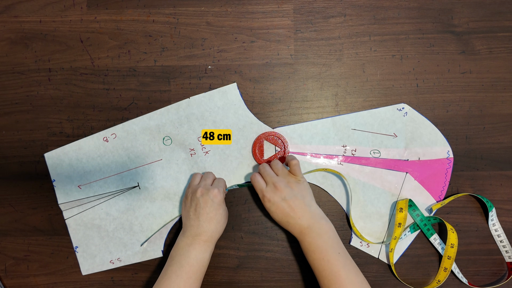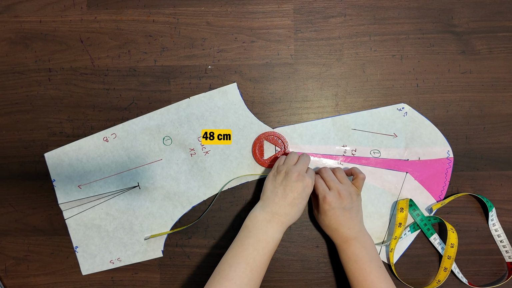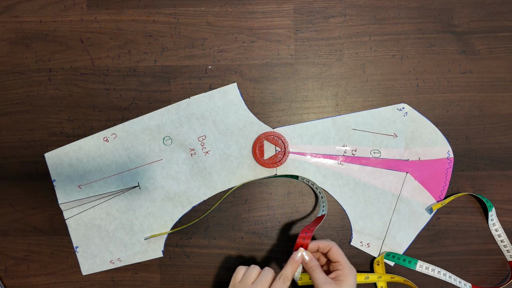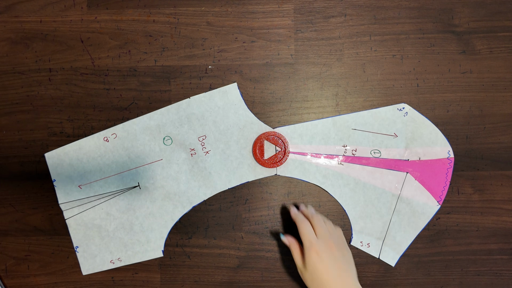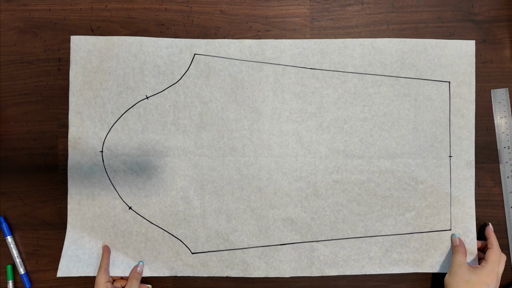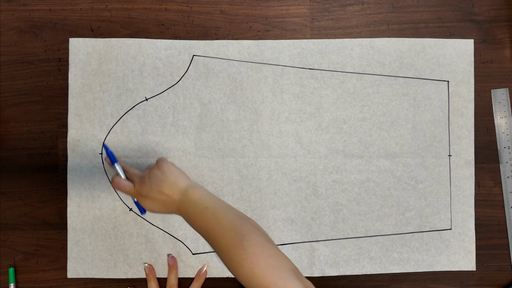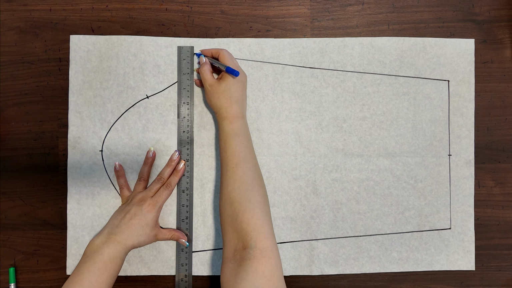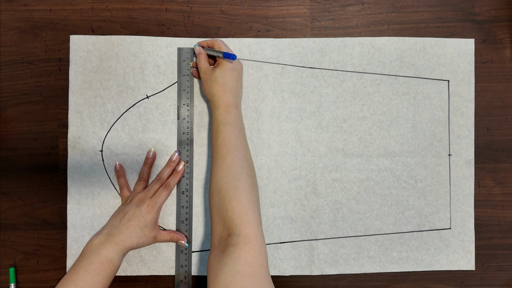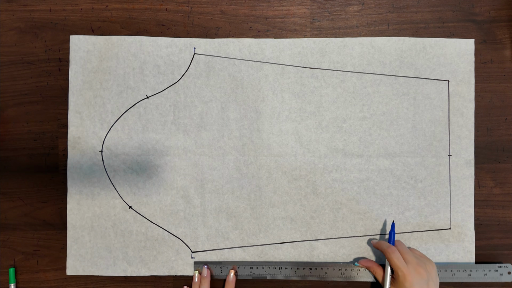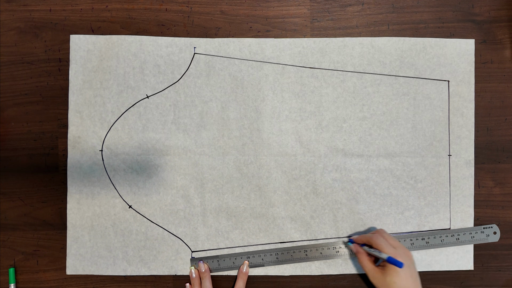First, as always, you need to measure the front and back armholes of your garment pattern. Be sure to check the sleeve cap curve against these measurements. I already explained this process in a separate sleeve drafting tutorial. If you have not watched that video yet, please check it out first.